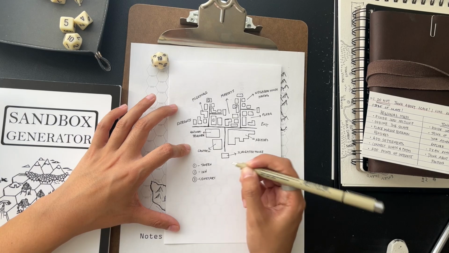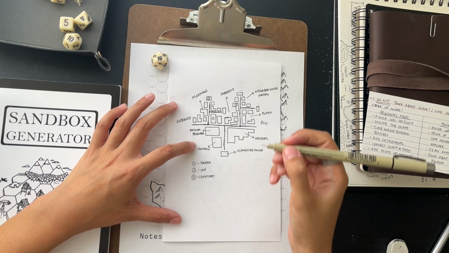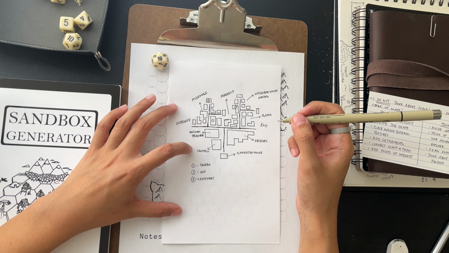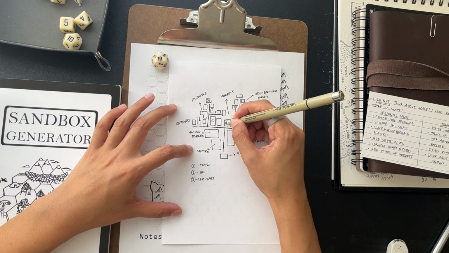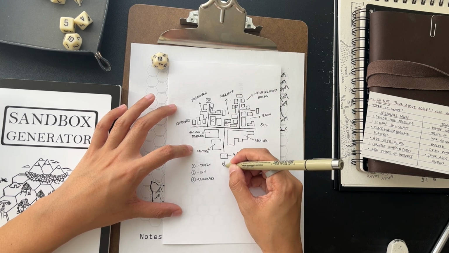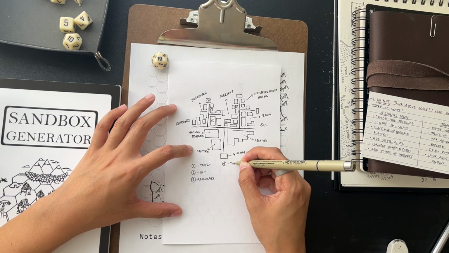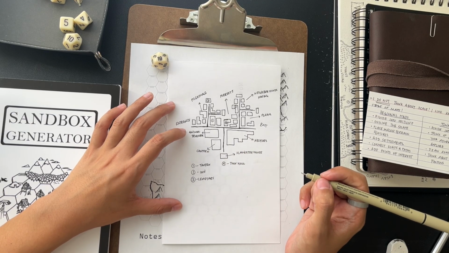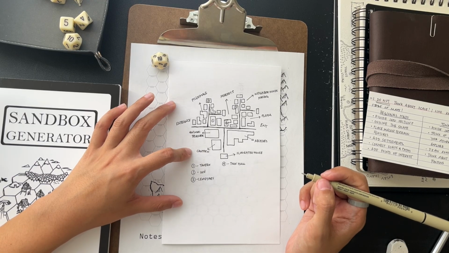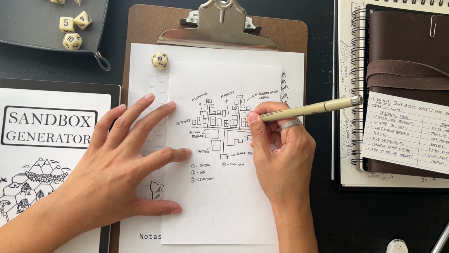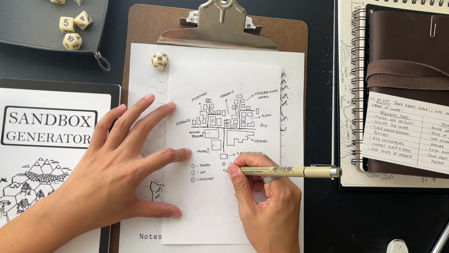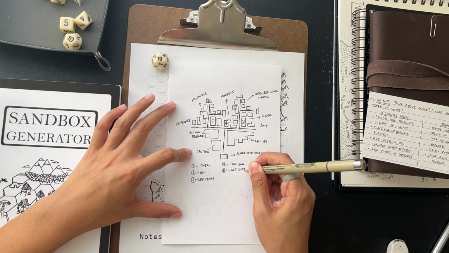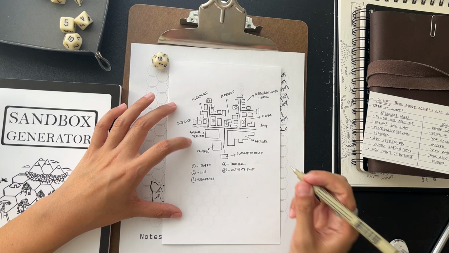And then I'm thinking this building could be a town hall. And what else? Maybe this building could be an alchemy shop. Okay, well, we can just leave it like that.